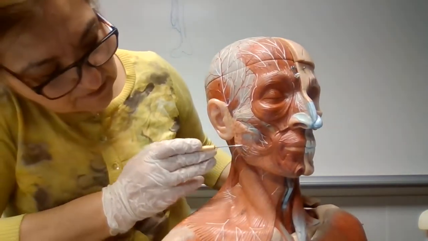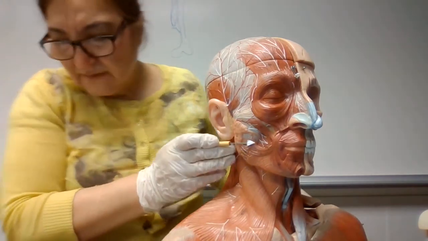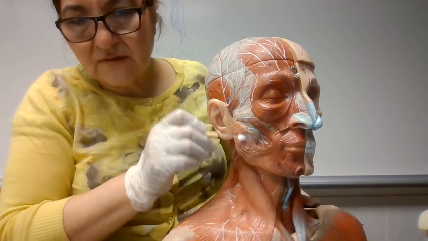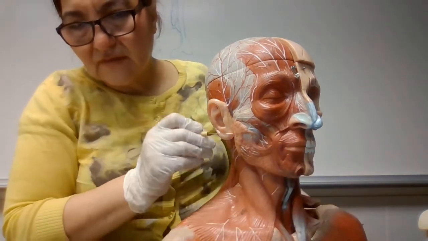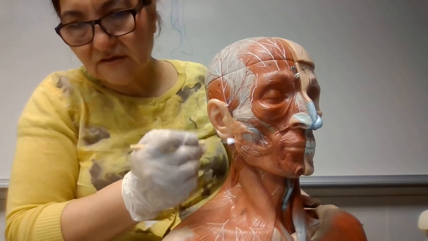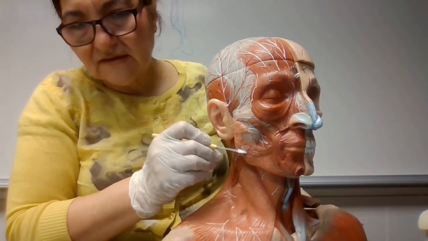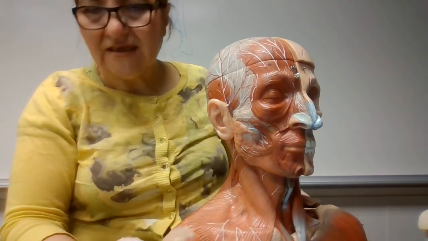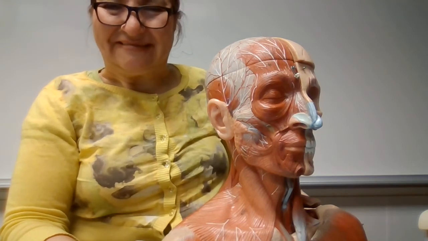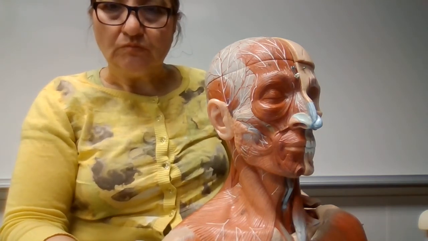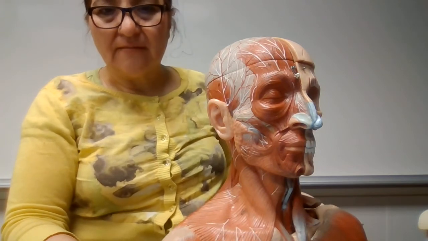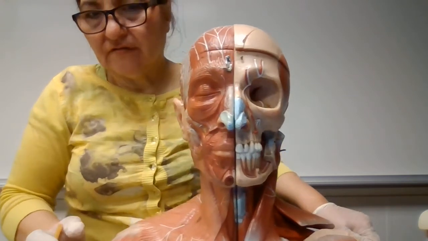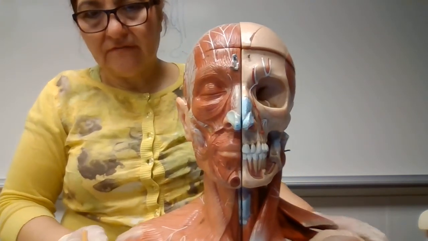That's the masseter muscle. What is the insertion? The ramus of the mandible. When I show you, the origin is going to be the zygomatic arch. And this muscle's action is what? Close lower jaw, clench teeth. When you do that, that's the action. And the nerve is the fifth nerve, trigeminal. Okay, the innervation.